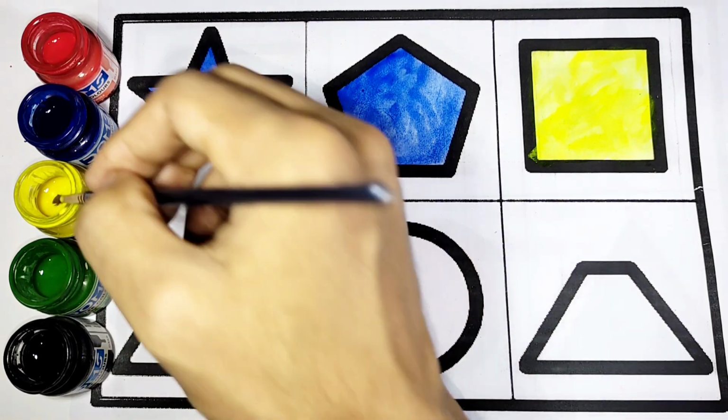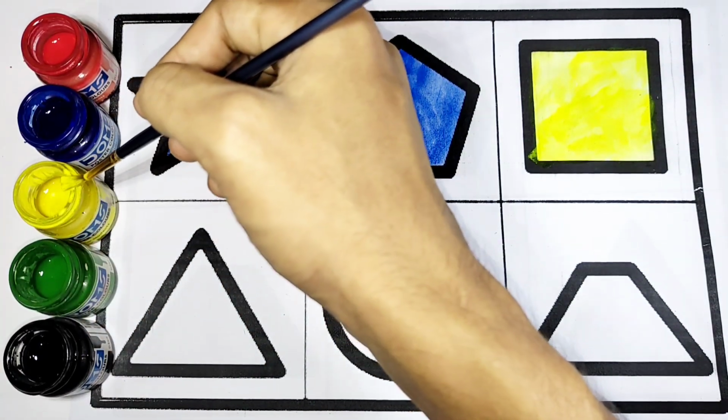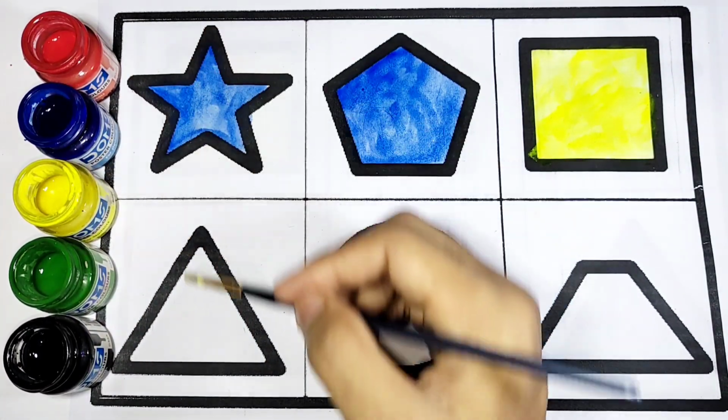Kids, the next one is triangle, the shape of triangle. We are again using yellow color.